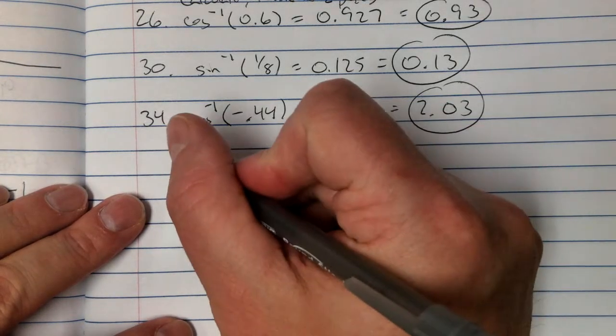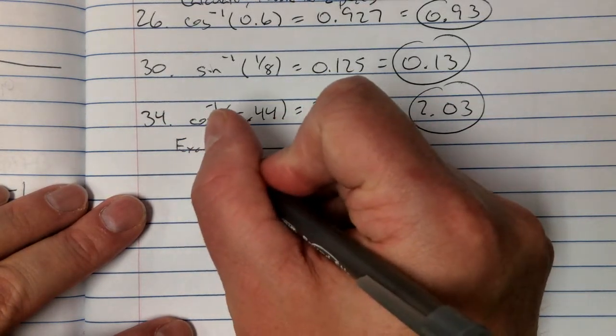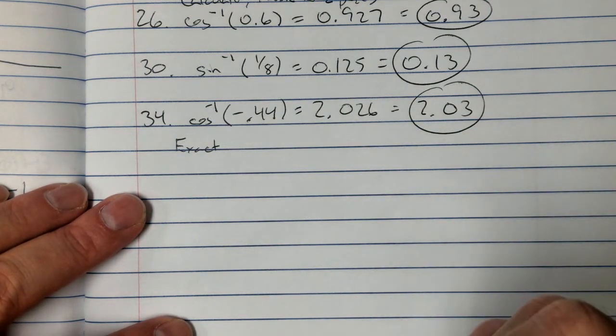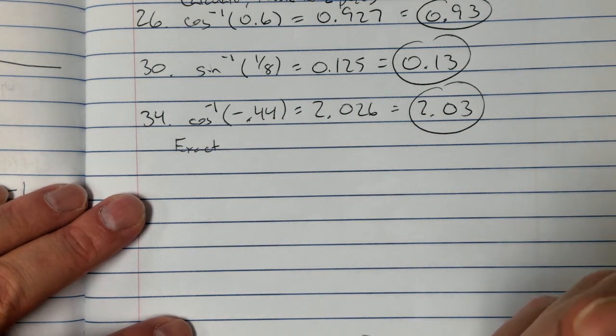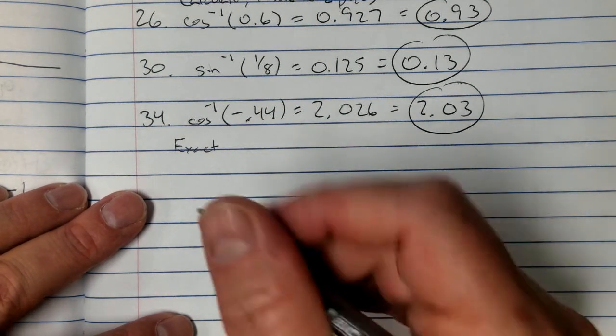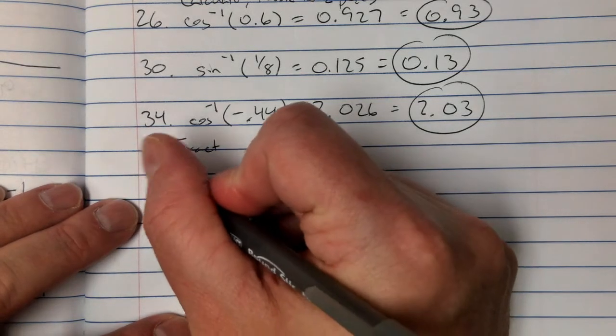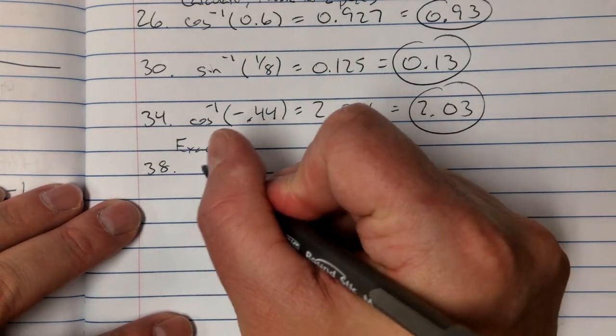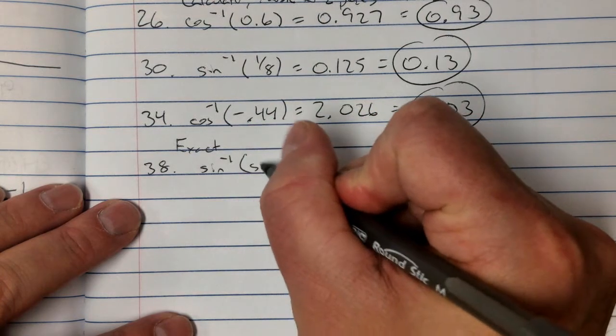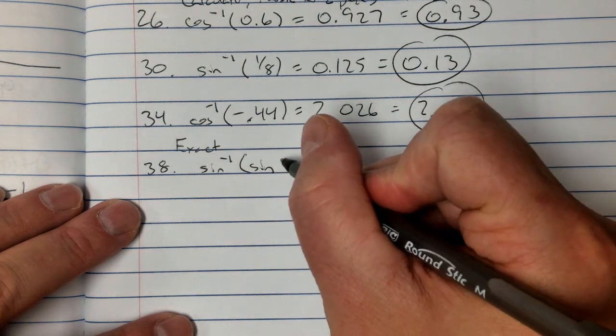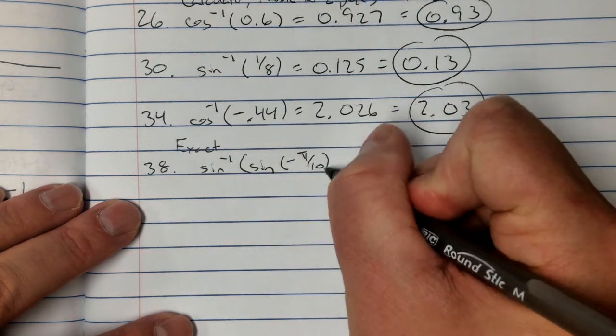Okay, so now on these next ones, you need the exact answer instead of the calculator answer. So 38, sine inverse of sine of -pi/10.